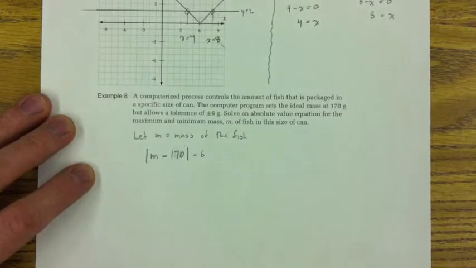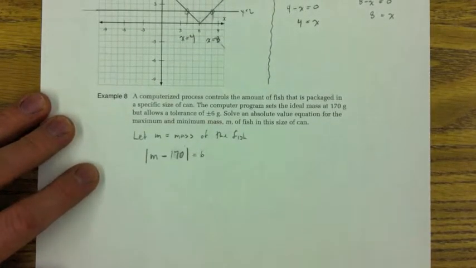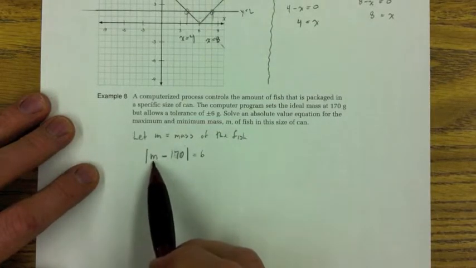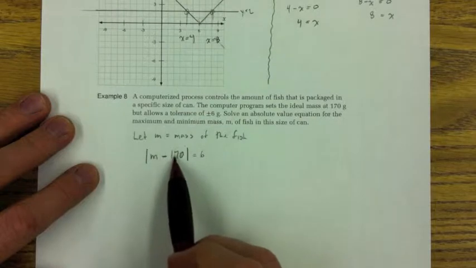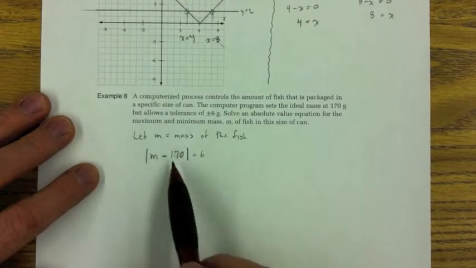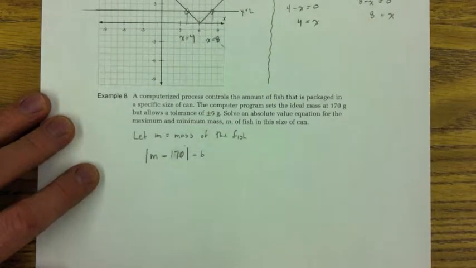Or in fact, we should get that the absolute value of the mass subtract 170 should be equal to just 6. So for example, 175 is okay because 175 minus 170 gives you 5, and the absolute value of 5 is less than 6.